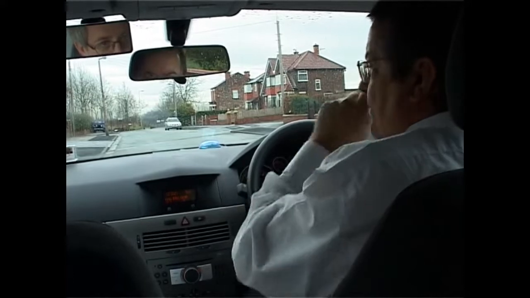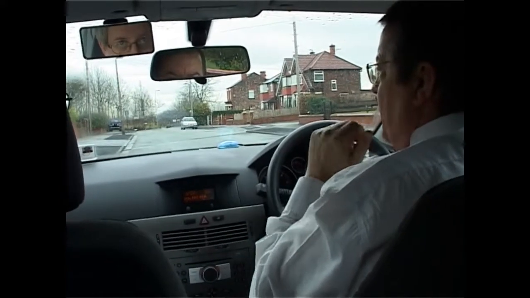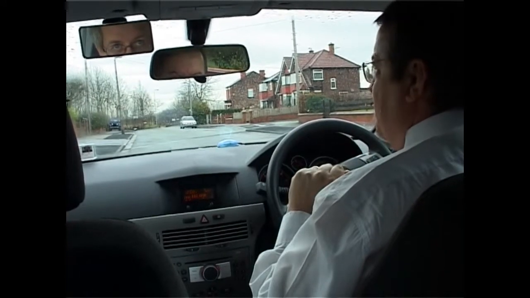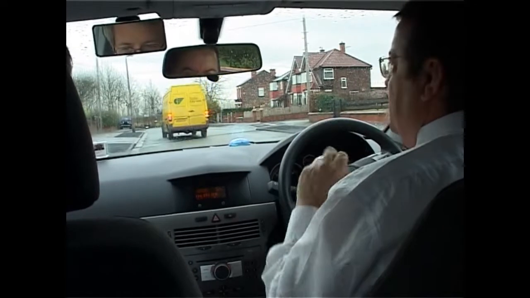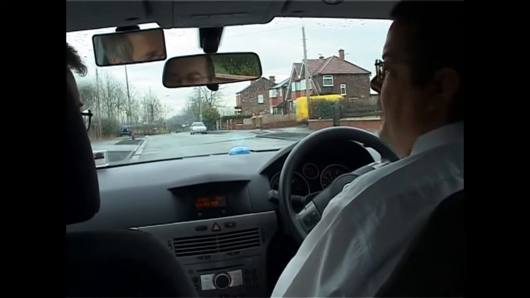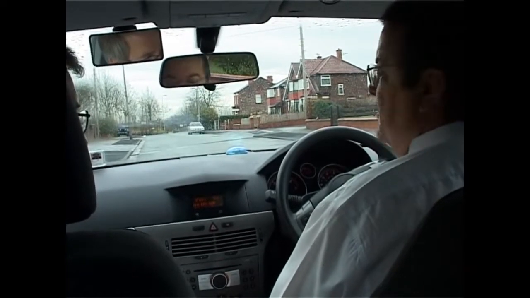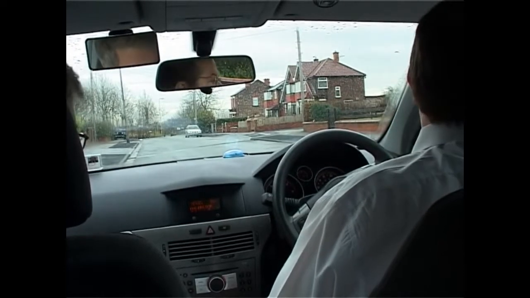Just confirm what you can see out of that mirror for me. I can see the road right down to the bottom, a van approaching us, and both sides of the road as well. Good. Are the door mirrors all right for you? Yeah, they're fine as well. I can see down the road on both sides and a bit of the car. Good.